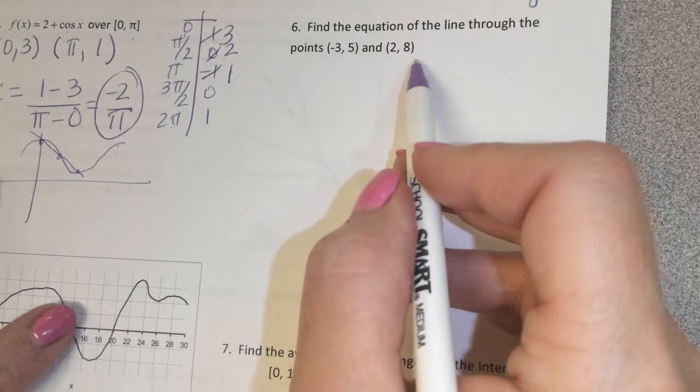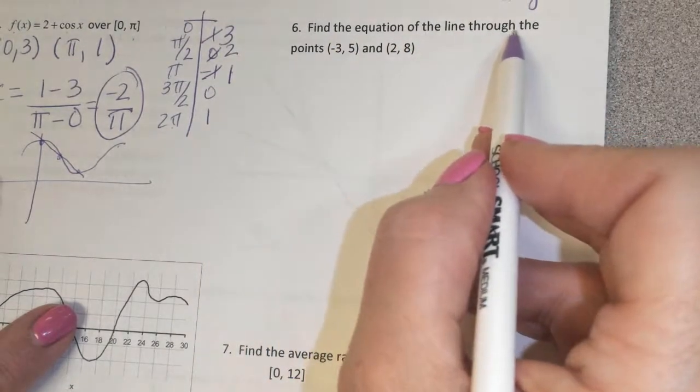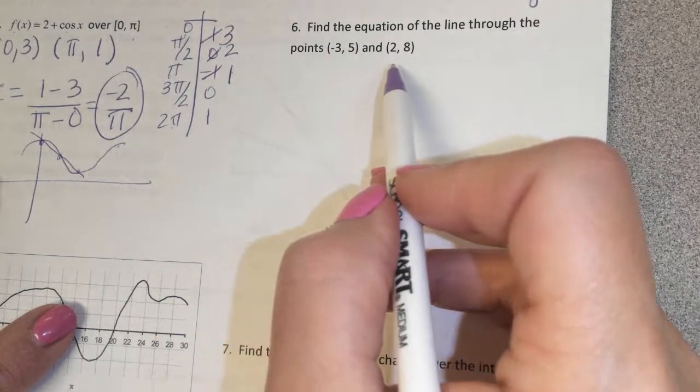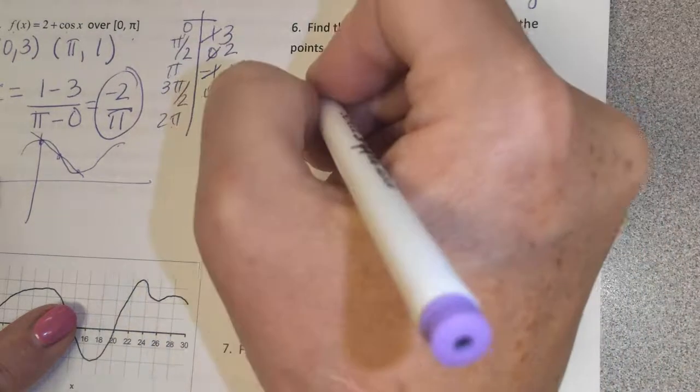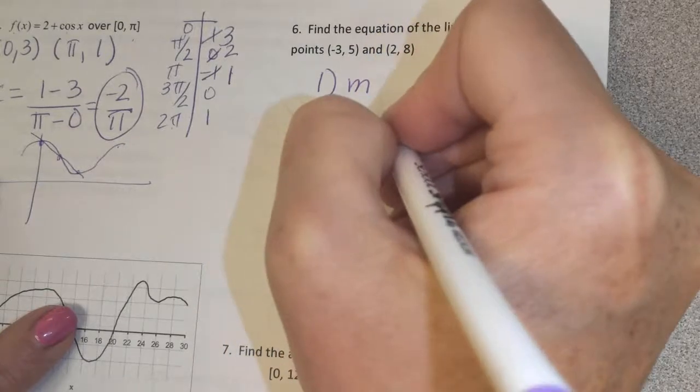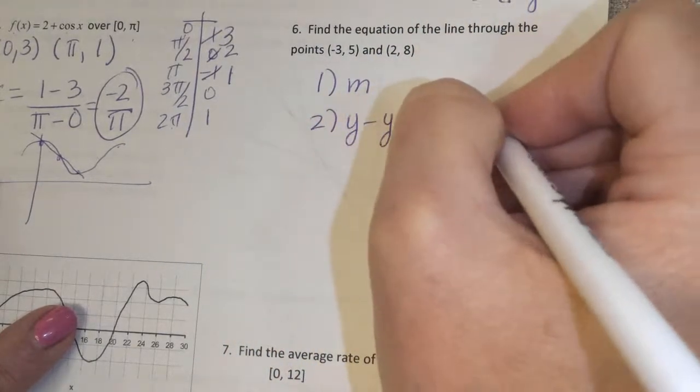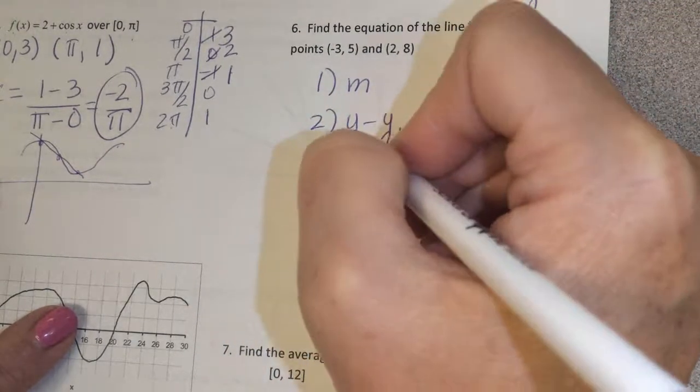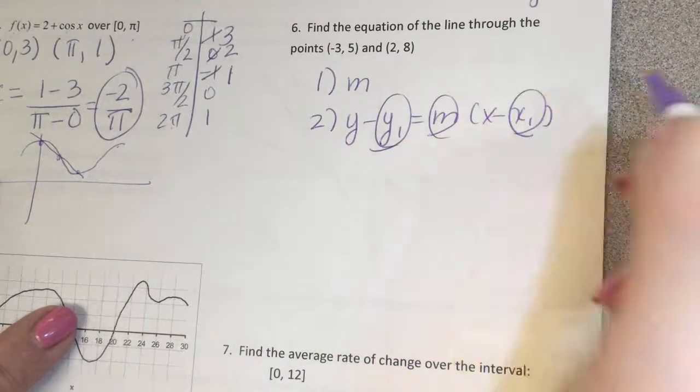Number 6, we did this in the warm-up. Find the equation of the line through these points. Everybody knows how to do that, right? First, find the slope. Then we use y minus y sub 1 equals m times x minus x sub 1. We're not going to take the time to do that one.